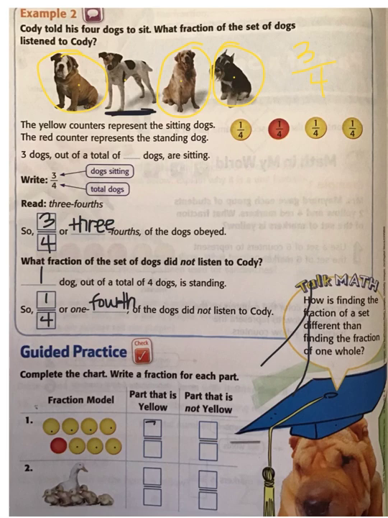So write a 7 as your, remember what that's called? Numerator. Now we need to find out what number goes on the bottom. So if 7 parts of the whole are yellow, we need to know how much the whole is. So we have to count 1 more, and our denominator is an 8. 7 out of 8 markers are yellow.